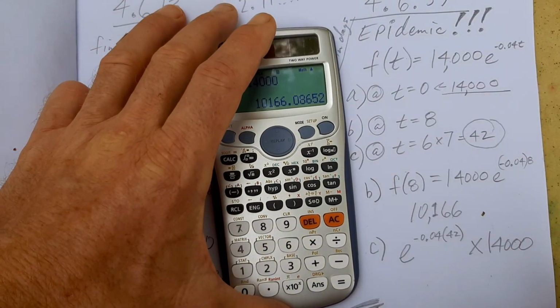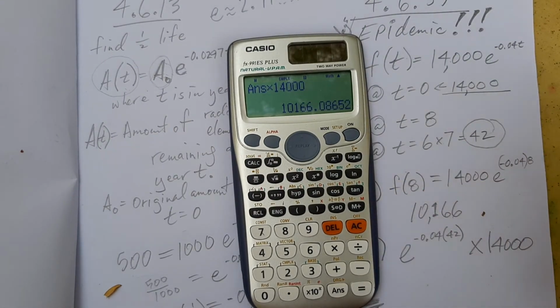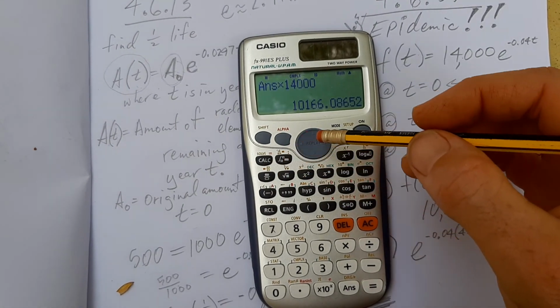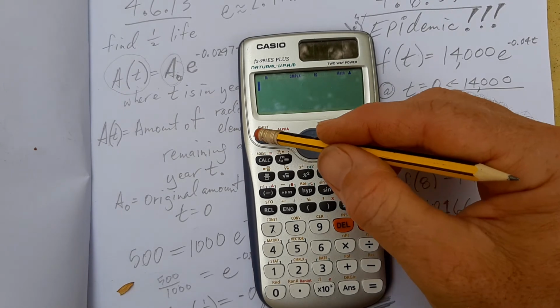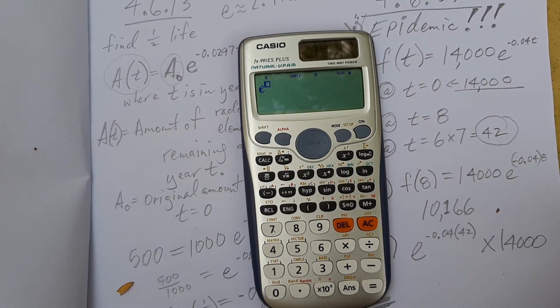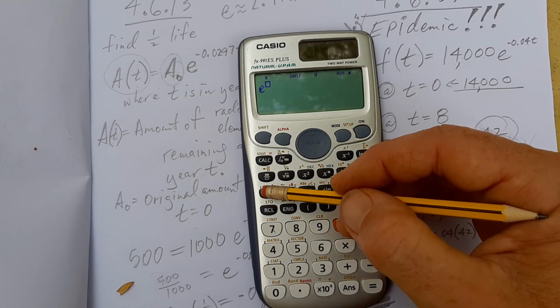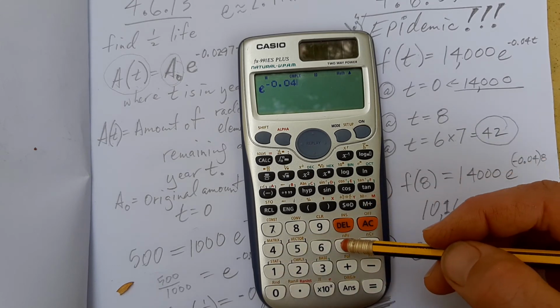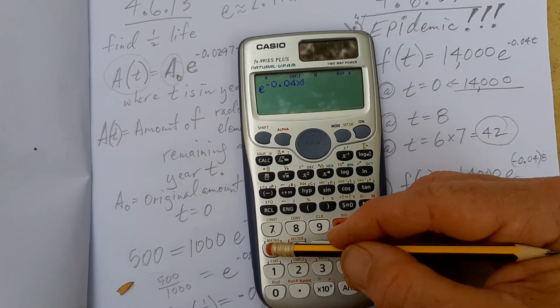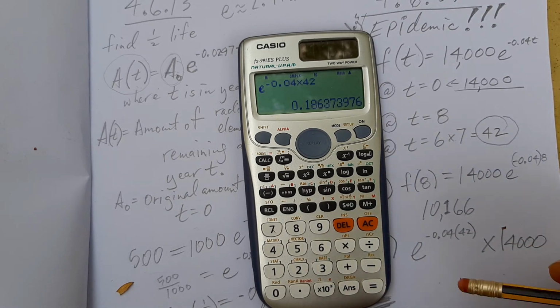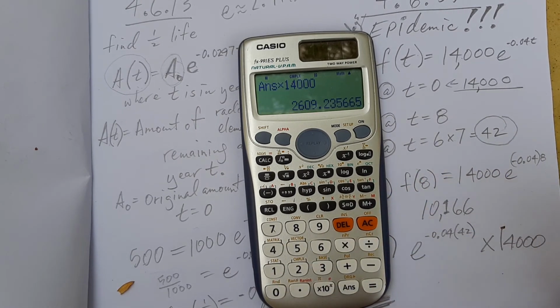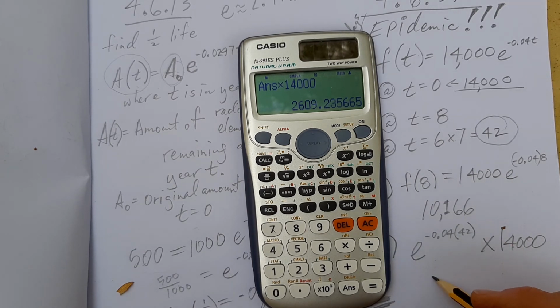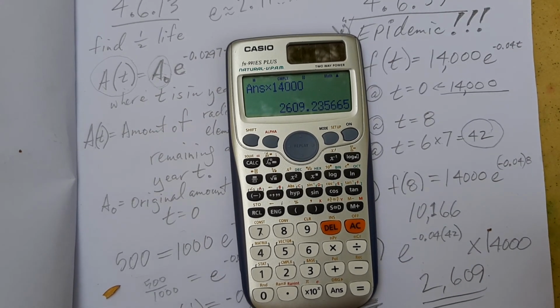Let me do it on the calculator one more time. These videos are way longer than I wanted them to be. I apologize for that. Clear. E. Find that shift, natural log button on my calculator. E to the, put a minus 0.04 times 42 equals, and then multiply that times 14,000 equals. All right. So I guess now after 42 days, there are only 2,609 people who have not gotten immunity.